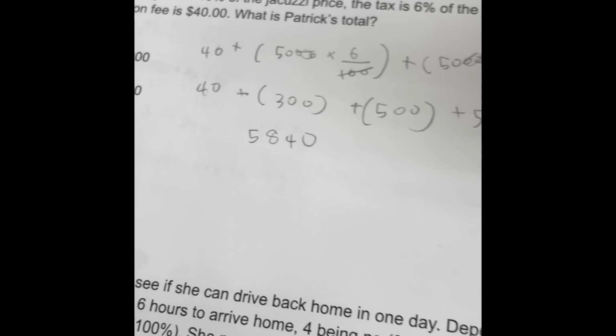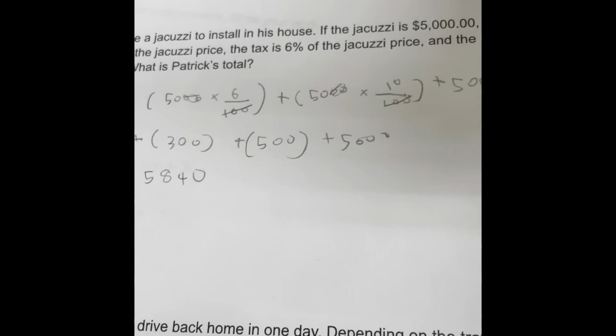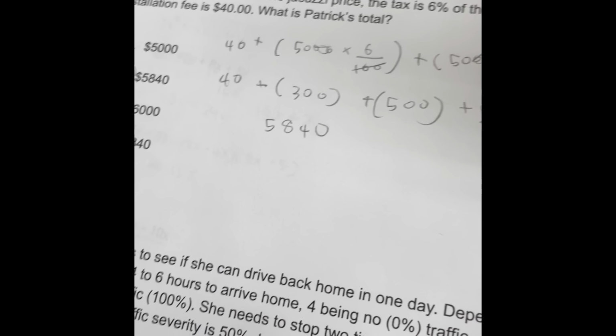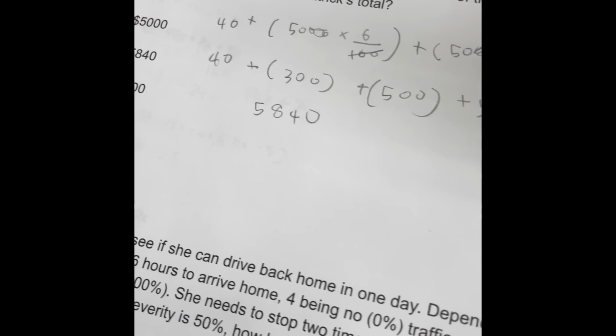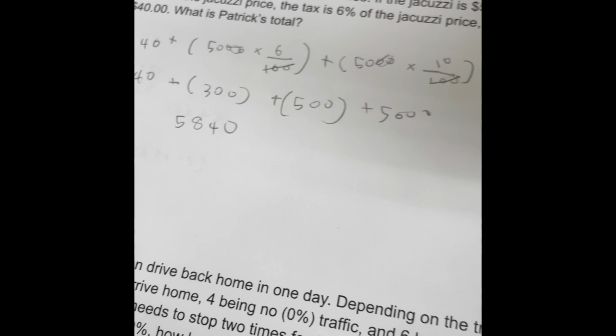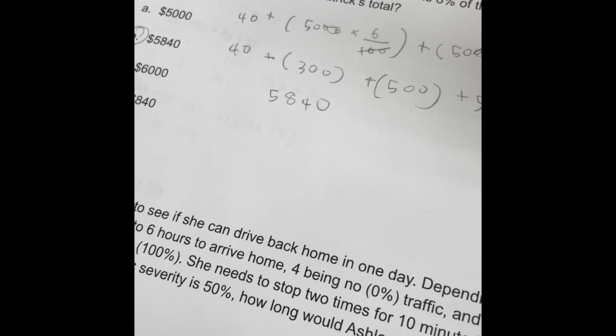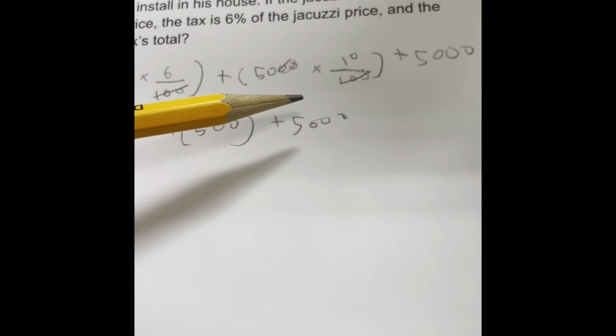For this one, Patrick wants to buy a jacuzzi to install in his house. If the jacuzzi is $5,000, and the shipping fee is 10% of the jacuzzi price, and the tax is 6% of the jacuzzi price, and the installation fee is $40, what is Patrick's total? So $40, this is the tax, this is the shipping fee, and this is the total amount.